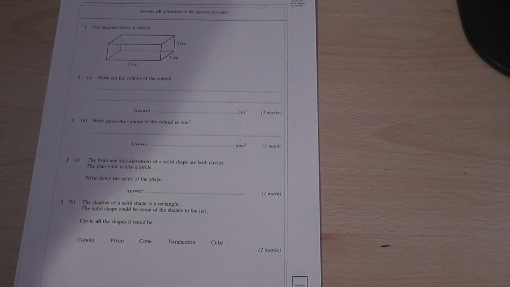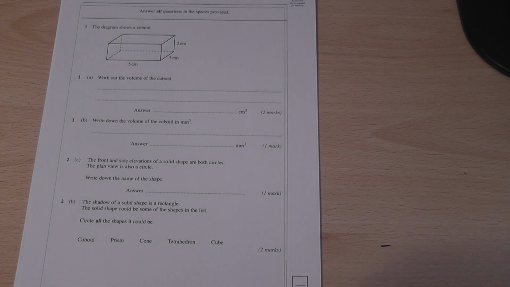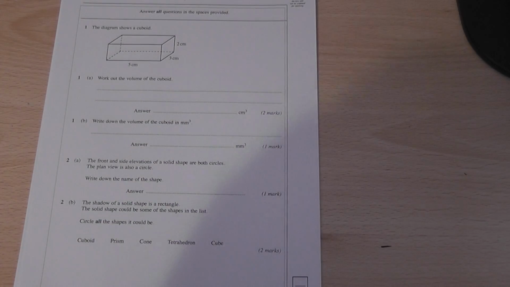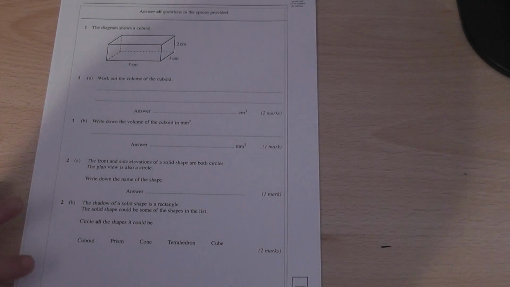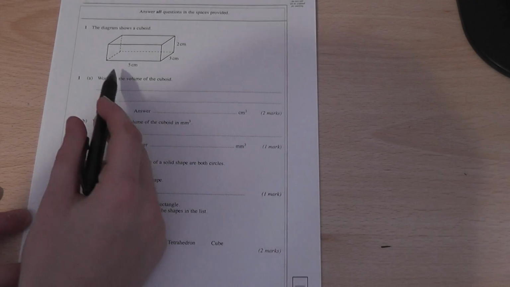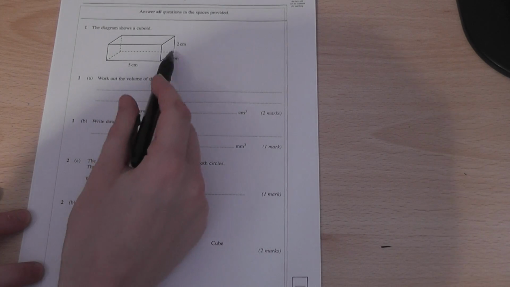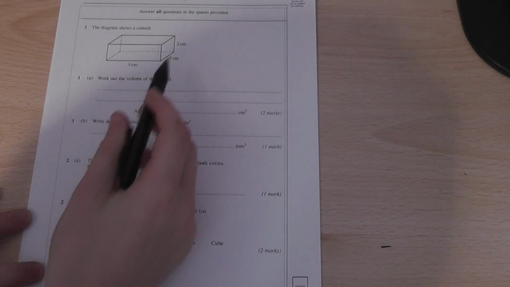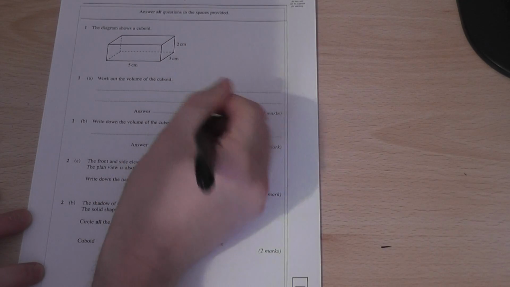In this video I go through rather rapidly the November 09 non-calculator AQA Module 5 paper, bringing out key points along the way. Right, so here goes. Volume, very simple. 5 times 3 is 15, times by 2 is 30.